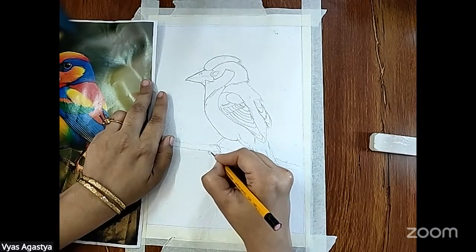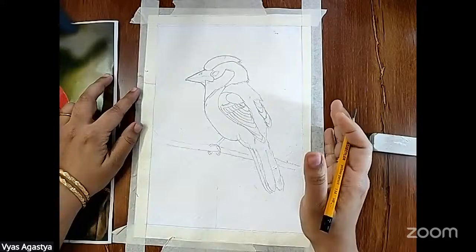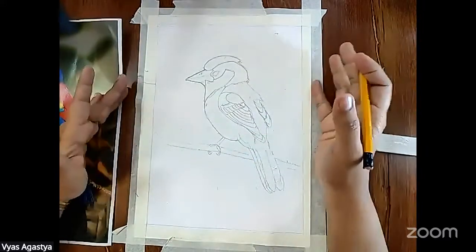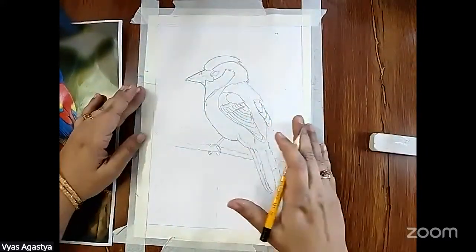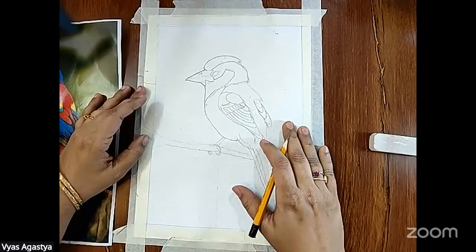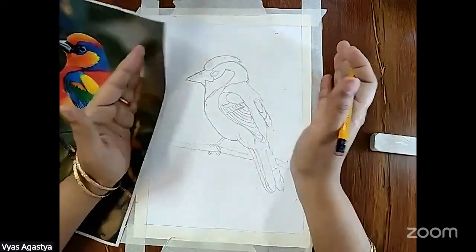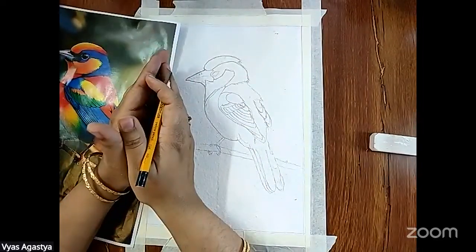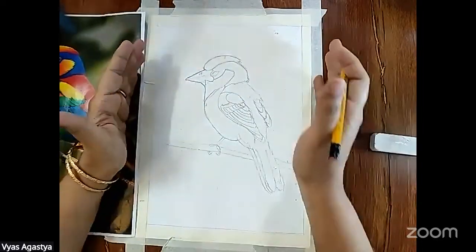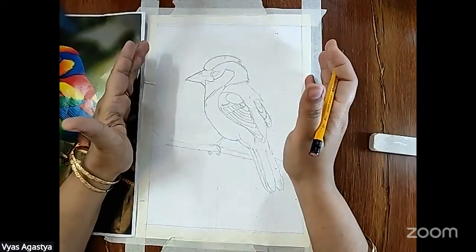When it is wet, it will stretch, and air bubbles will form beneath the paper. After drying, it will come back to its normal position. Because of that, we will use 300 GSM paper.